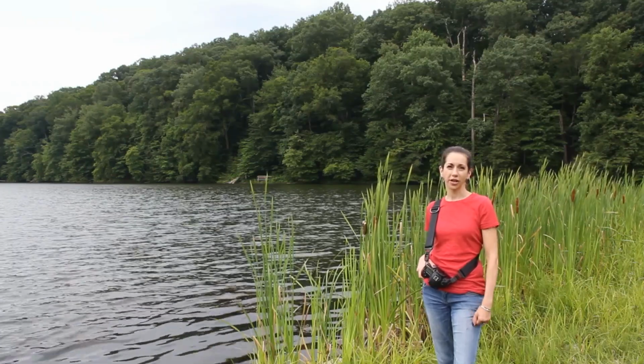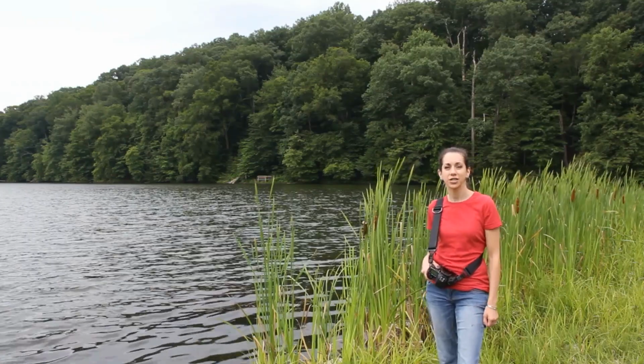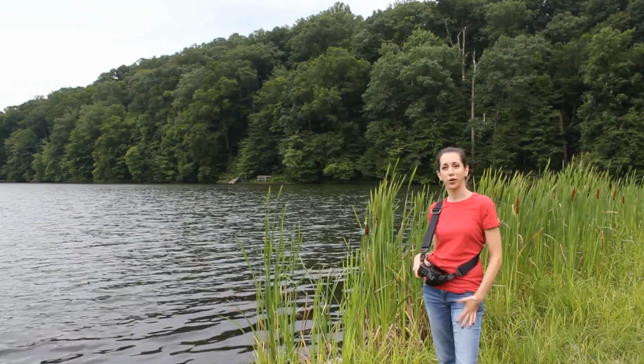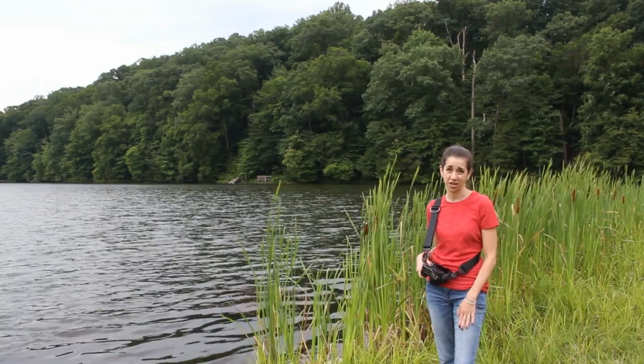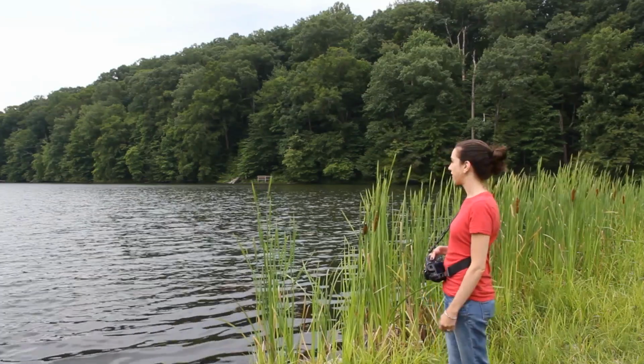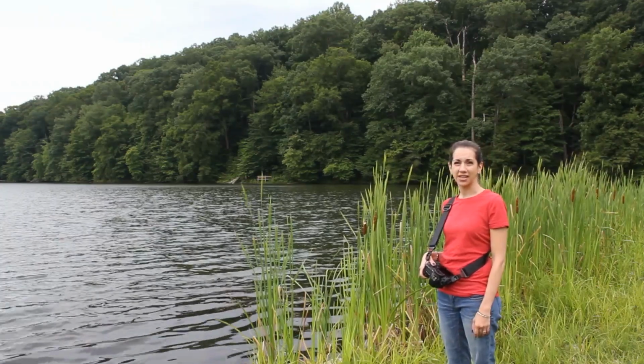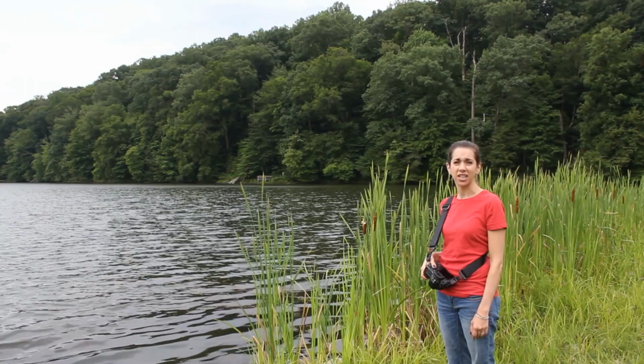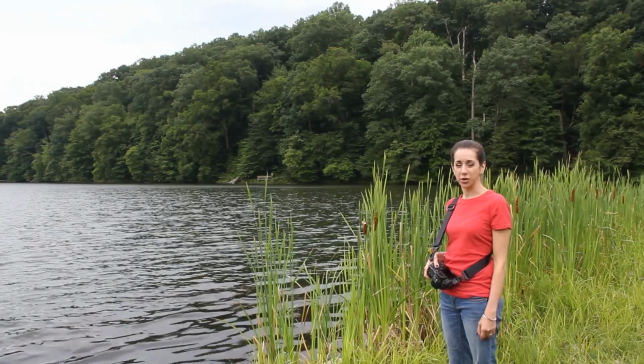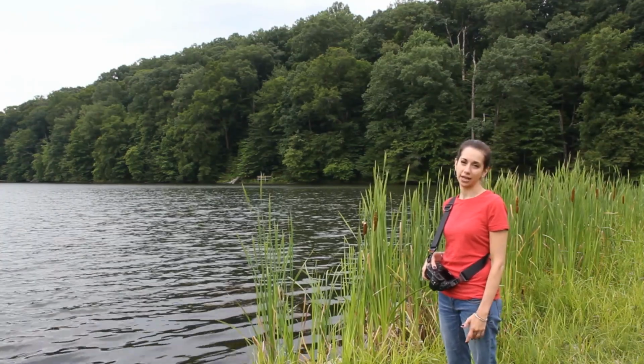So in the chapter Working Around Uncontrollable Conditions, I talk about what to do if you're in a beautiful location but the light doesn't really do anything for you. So right now I'm on the edge of this beautiful lake and the sky is pretty overcast, the lighting is kind of flat and even. So even though it's a gorgeous location, it's not the most interesting lighting conditions.